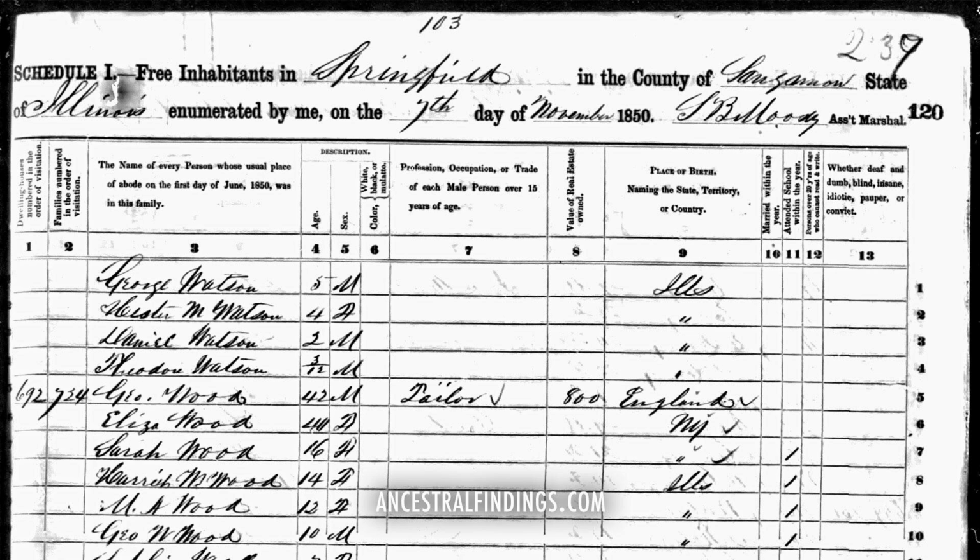For researchers tracing enslaved ancestors, it's painstaking work. But the 1850 census is one of the earliest places where clues begin to gather and where you might find a child or young adult listed in a free black household for the first time.